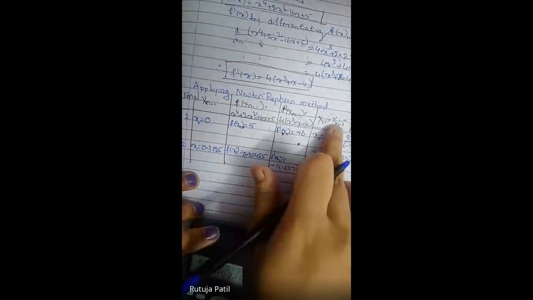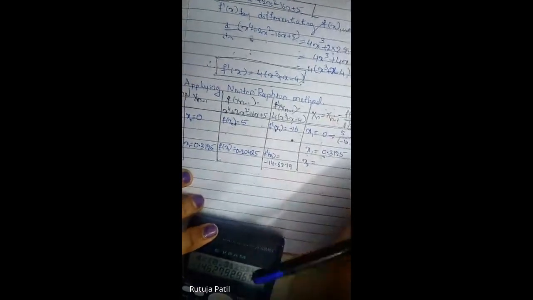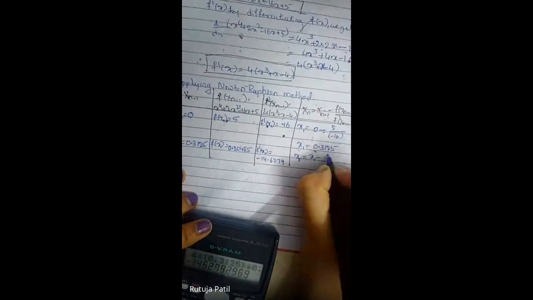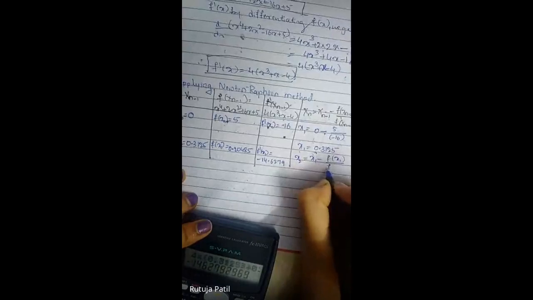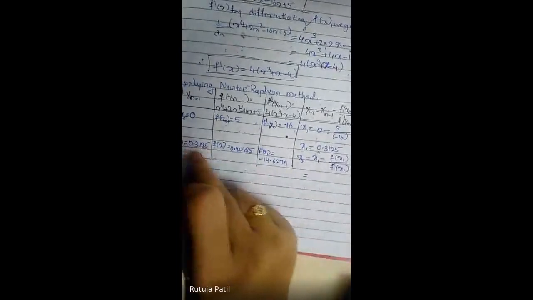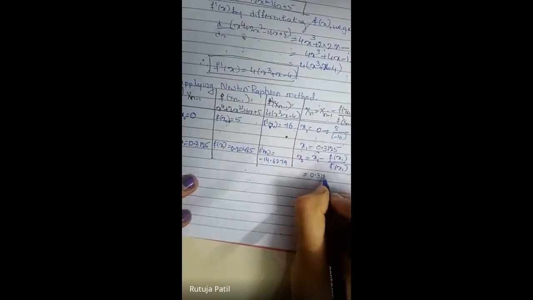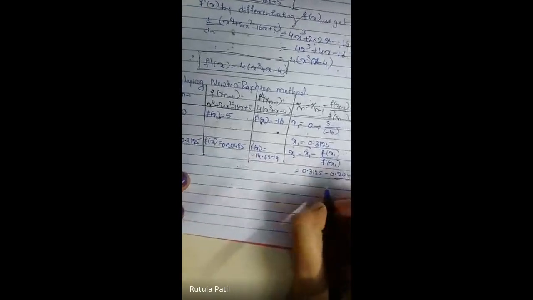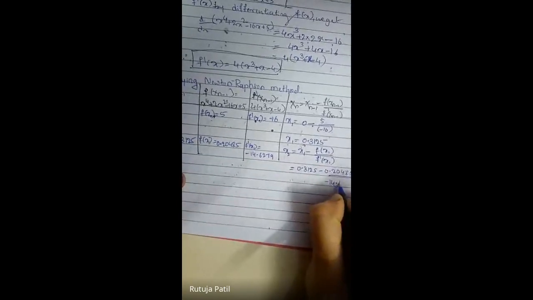x2 is equals to xn minus 1, that is n minus 1 is nothing but here x1. So it's like x1 minus f of x1 divided by f dash of x1. Okay, so just substitute the corresponding values. x1 is 0.3125 minus f of x1 is 0.20485 divided by f dash of x1 is minus 14.6279.